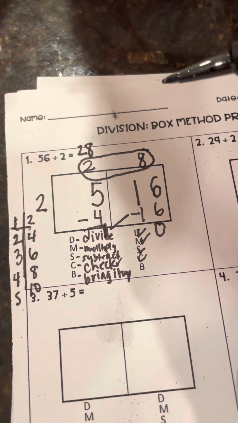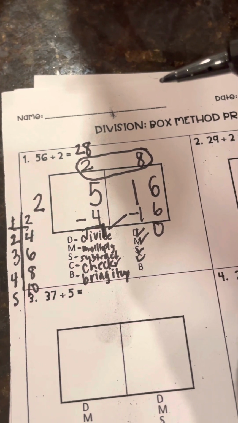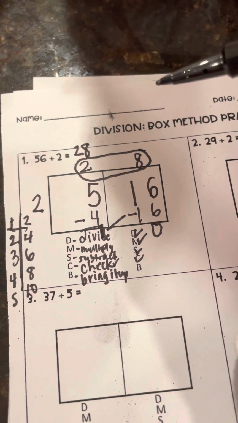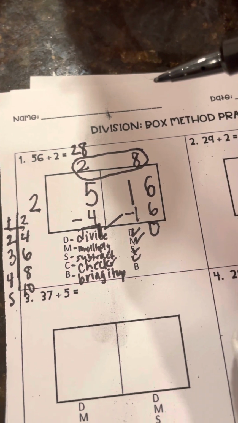I hope this helps you. Let me know if I can come see you at your house one day, and I'll give Mama a handout that also has all the instructions, and I hope it helps make division a little bit easier.